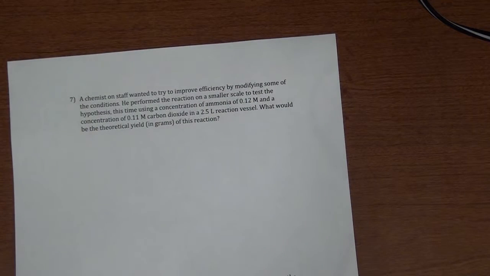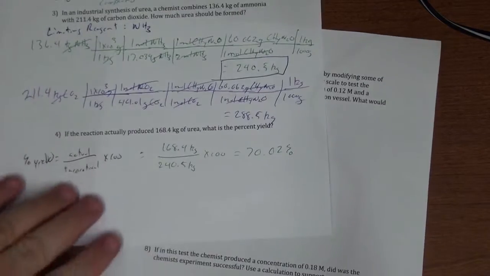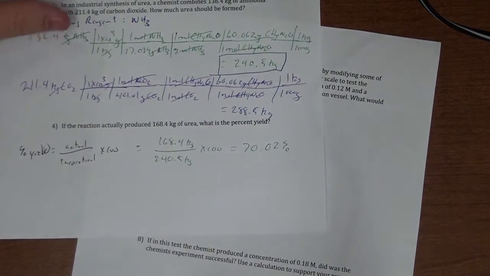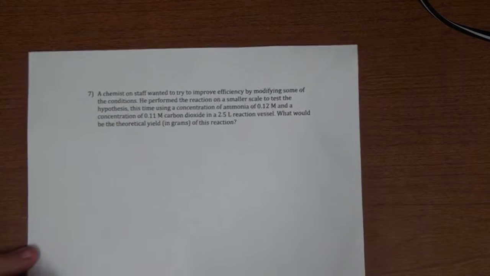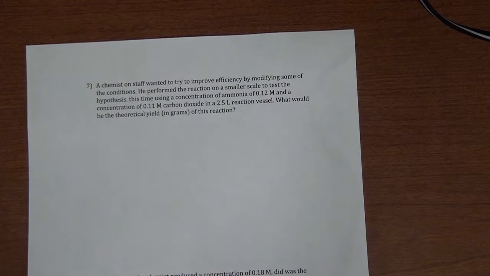Okay. So, remember that we had a percent yield in this first one of 70.02%, which isn't great. So our chemist here is going to try to improve on that percent yield by modifying some of the conditions.